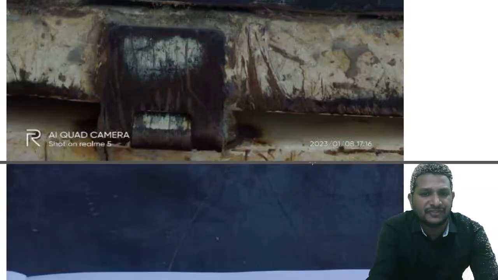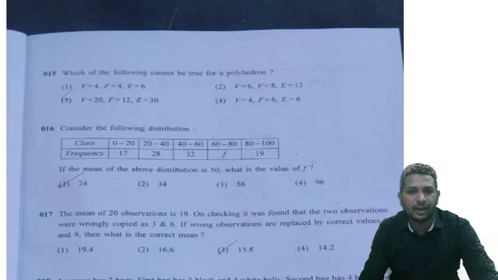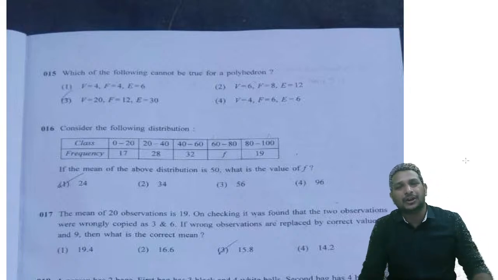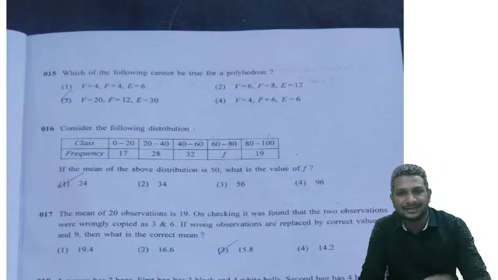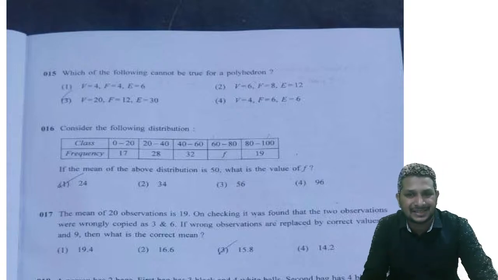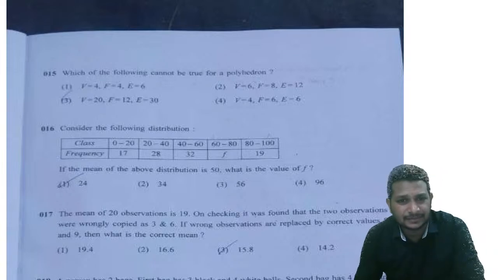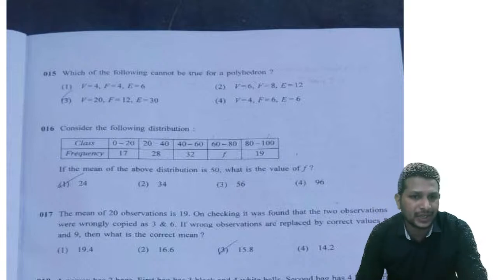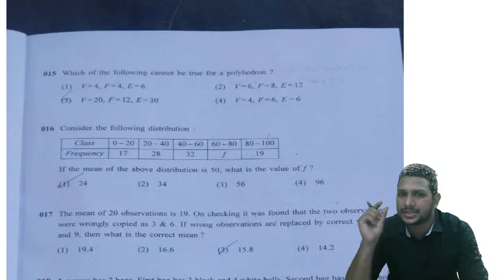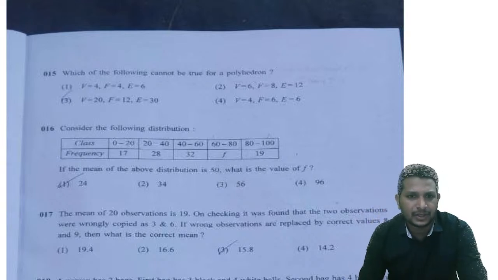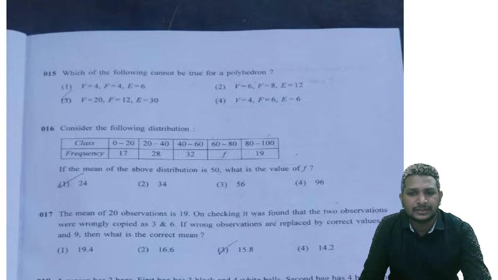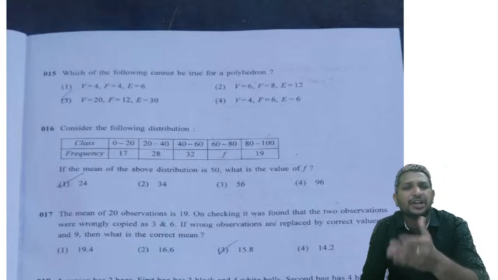Next. Question number 15. Which of the following cannot be true for a polyhedron? So this is also one of the most important models in the geometry part, right? Based on the number of edges, vertices and faces. Okay. So polyhedron is a 3-dimensional figure. Basically for a polyhedron, whenever you want to find the faces, edges and vertices. Here, for a polyhedron, the number of vertices, faces and edges is quite a direct one. Without any doubt we can keep it.